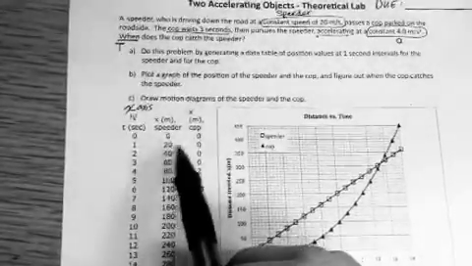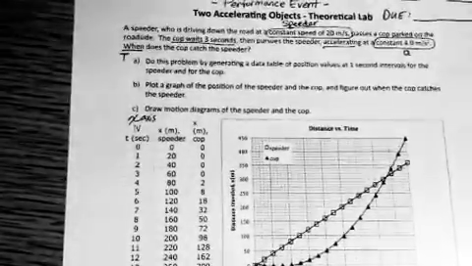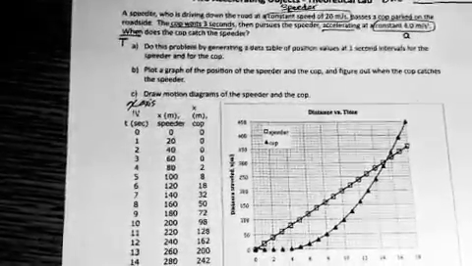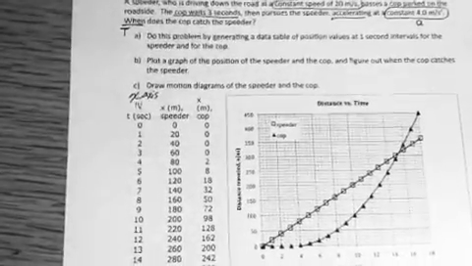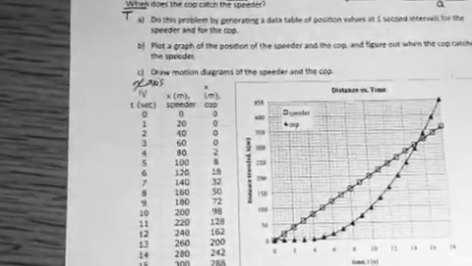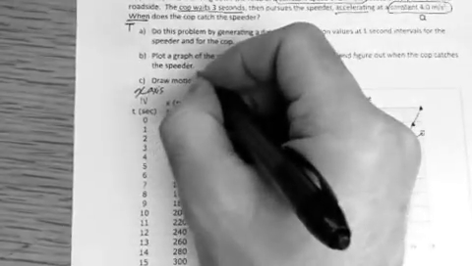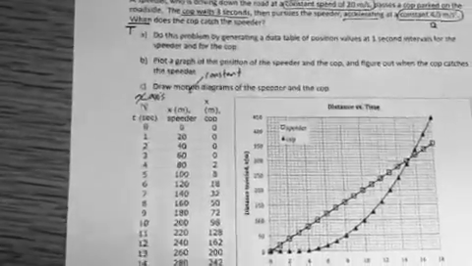There are 2 people involved in this story, so there's going to be data for both the speeder and the cop. It doesn't matter who you put first. Let's analyze the data that was collected. The speeder was moving at constant velocity, so I'm going to make a note of that to remind myself: a constant velocity of 20 meters per second.